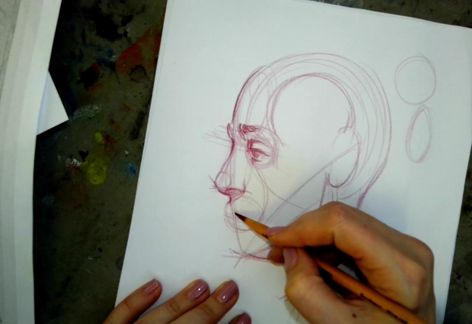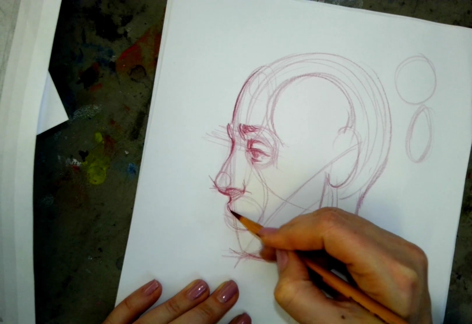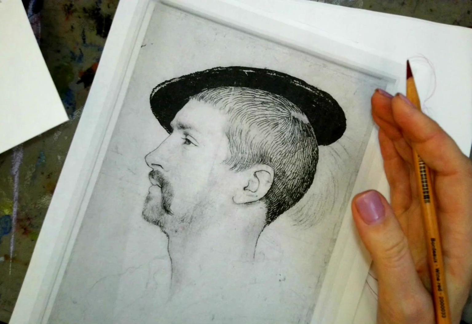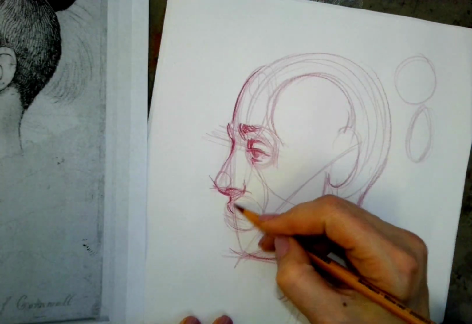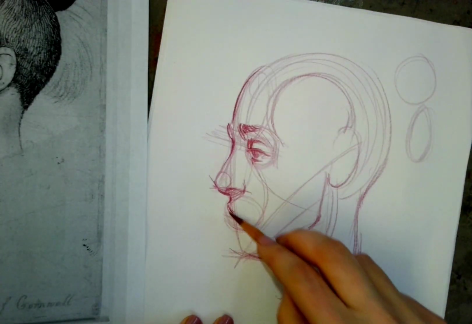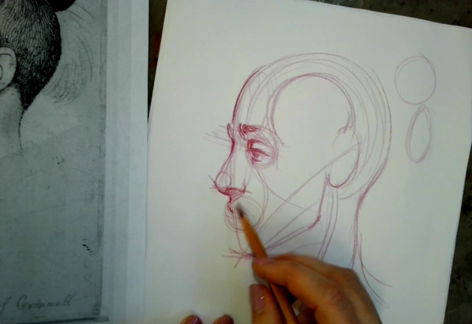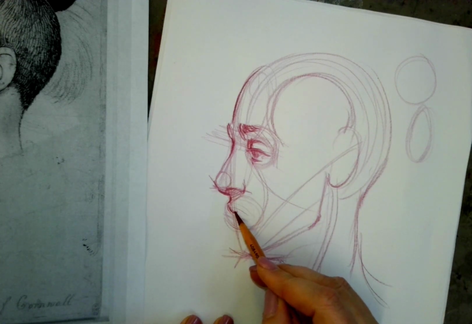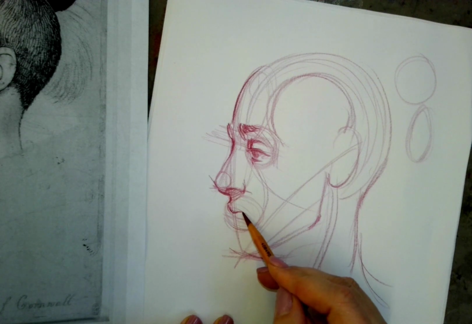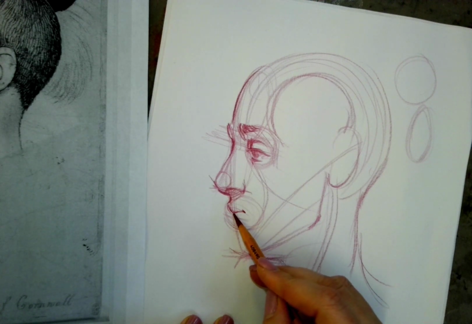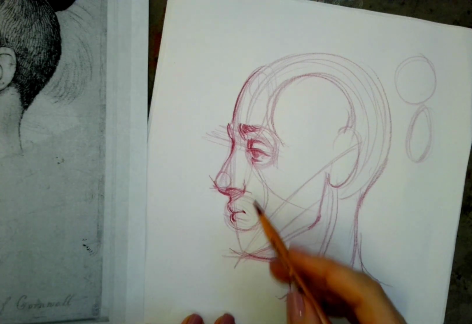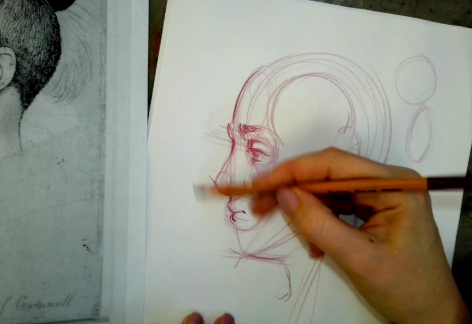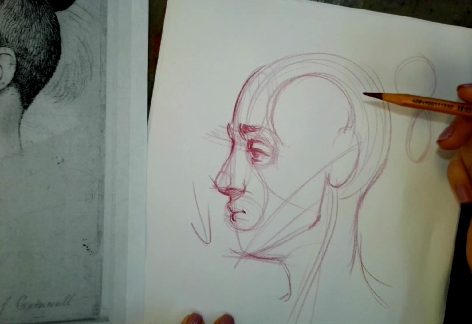And now the lips, we're looking at from the side. This man has very voluminous lips. Fortunately, he has a mustache, otherwise this would immediately look like a woman in my drawings. So yeah, just observe that profile. I'm starting to fall in here.